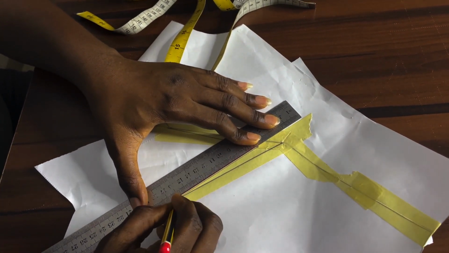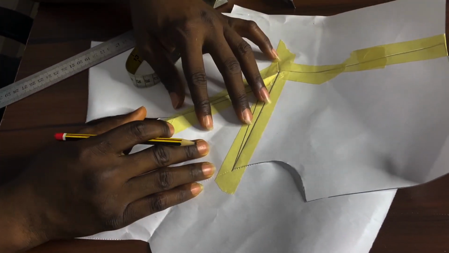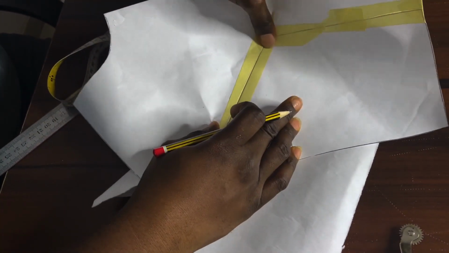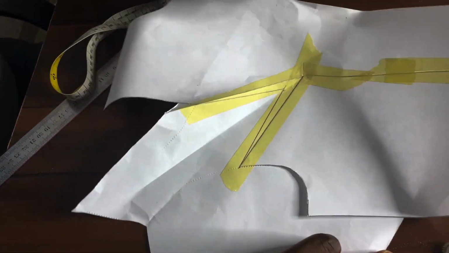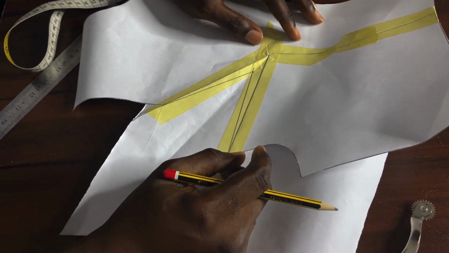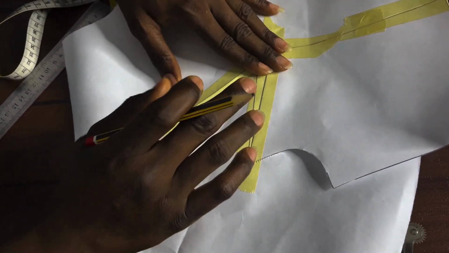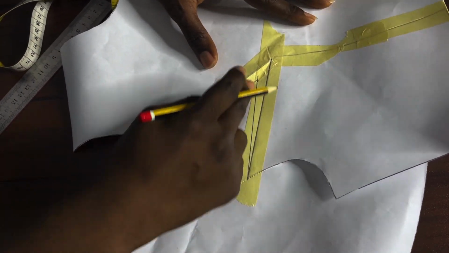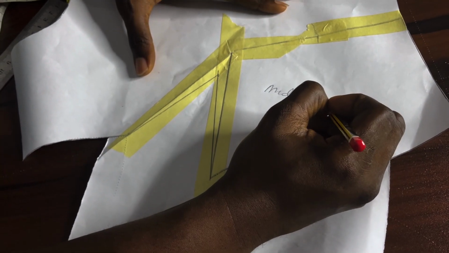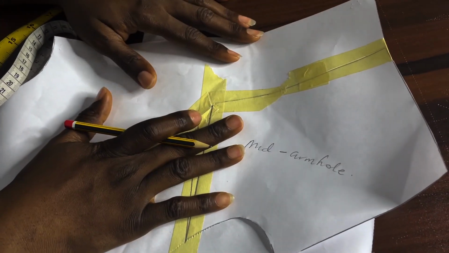Okay, so coming down by 1 inch, you redraw your dart leg and you throw this. By the time we sew this up, we would actually end up with a dart at the mid armhole. Okay, a dart at the mid armhole. So this is the slash method.